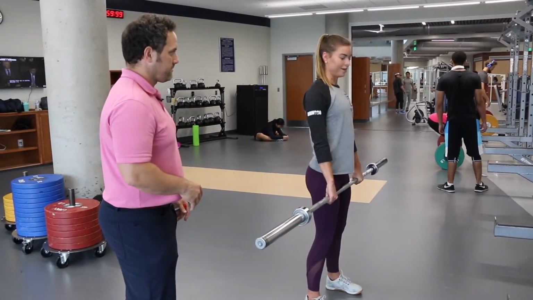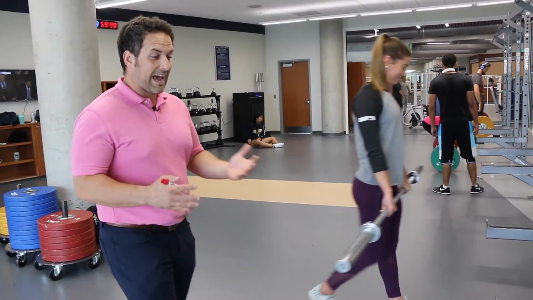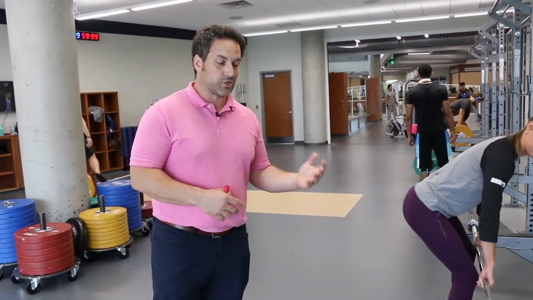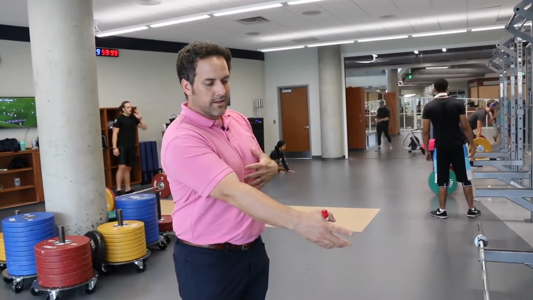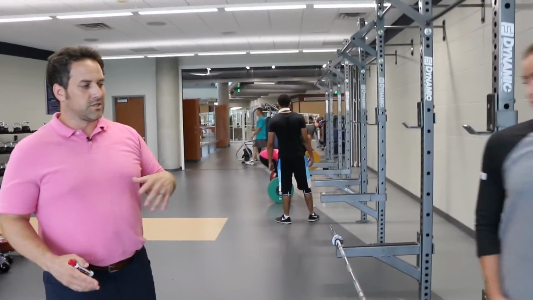You got it? All right. So that would be an active loaded stretch. Another example of that, if we want something to open up our thoracic spine and shoulders, is a windmill. So she's going to come here.